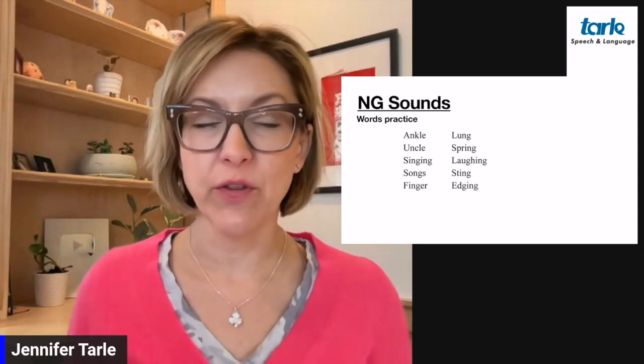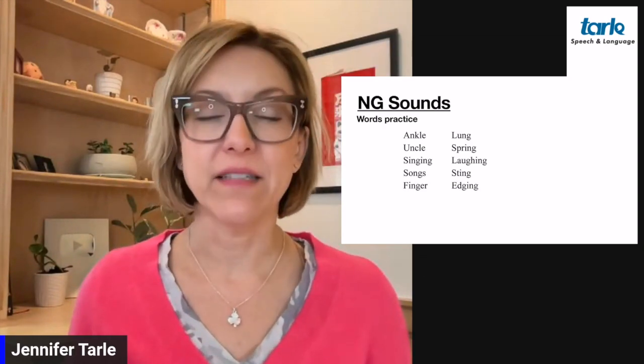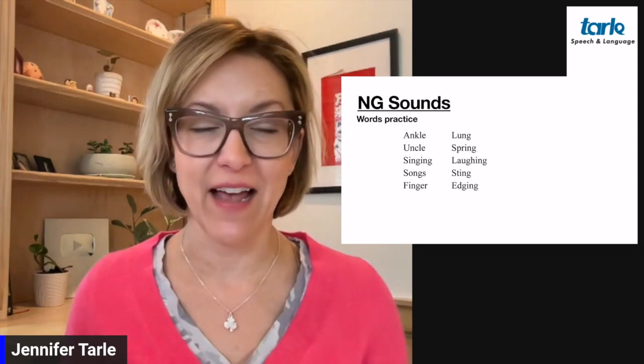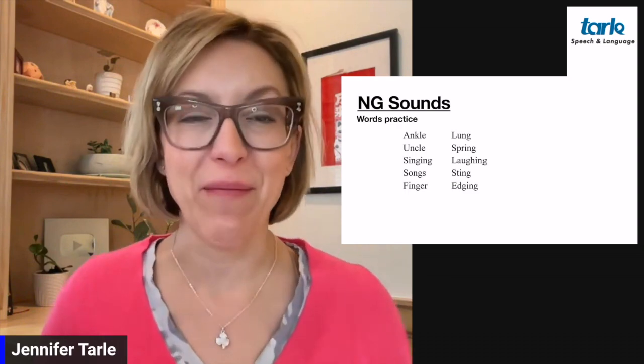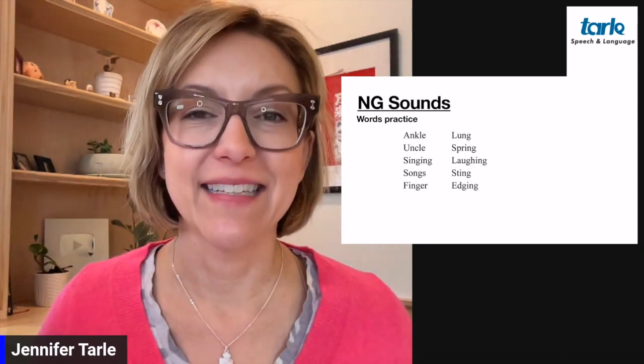And one more time, let's try those sounds at the end of a word with you looking at my mouth more. Tip of the tongue is down, low for the sound. Back of the tongue is pulled high up. And I'm really going to try to show you my mouth for this. Lung, spring, laughing, sting, edging.